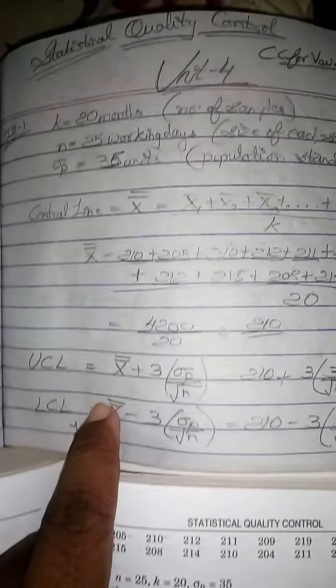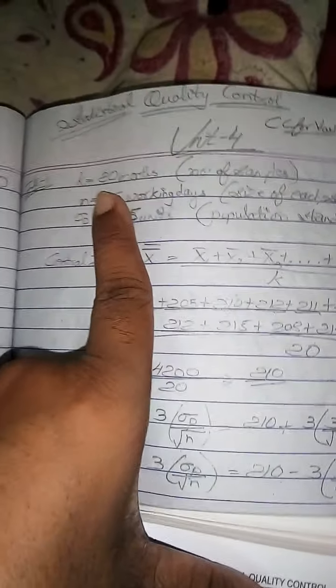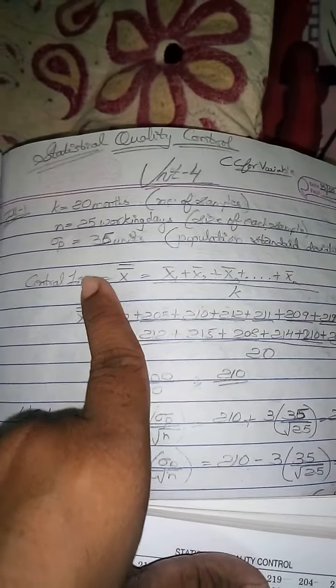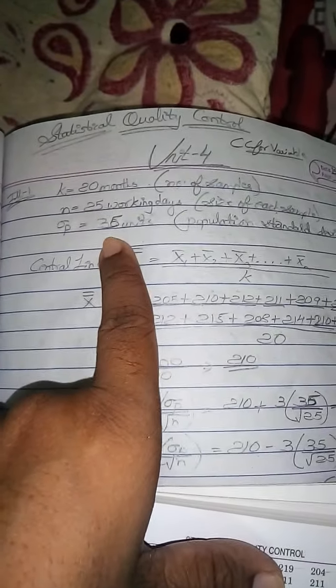Then I have solved it on my own. So first of all, we need to write all the given parts. K is 20 months, as given in the question. The number of samples is 25 working days, the size of each sample, and the population standard deviation is 35 units.